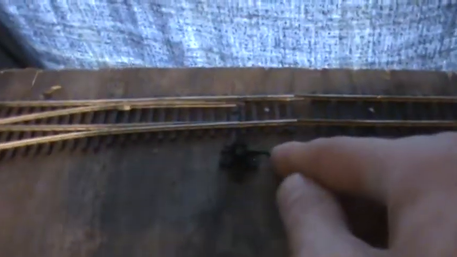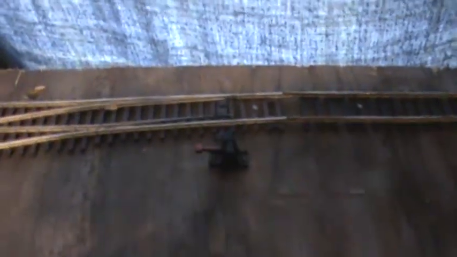Oh, I also painted all my switch levers, green on one side, red on the other, so I can tell which way they are just by visually looking at the lever. But that's it for now.